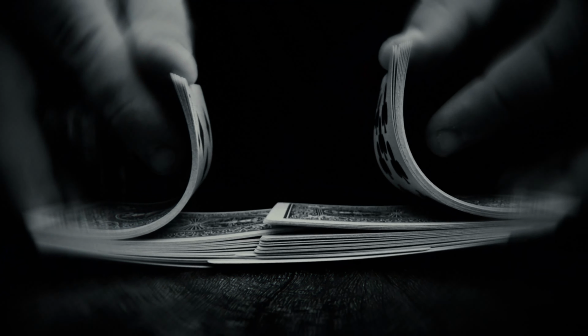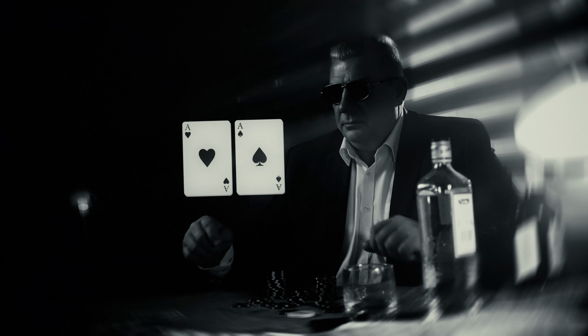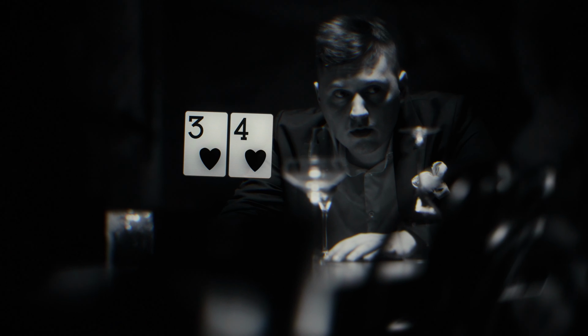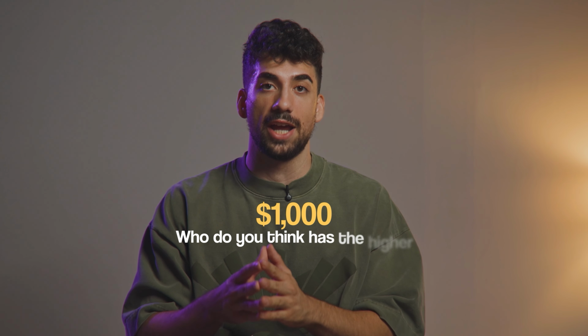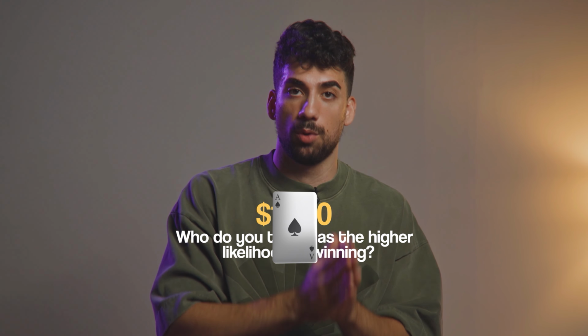Imagine we're playing a game of poker. You have pocket aces and I have a 3 and a 4. And we're both putting into our pot $1,000. Who do you think has the higher likelihood of winning? The guy that has pocket aces. You should approach your trading the same way.